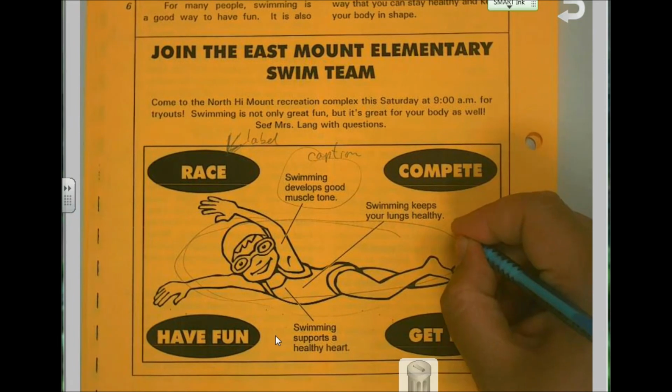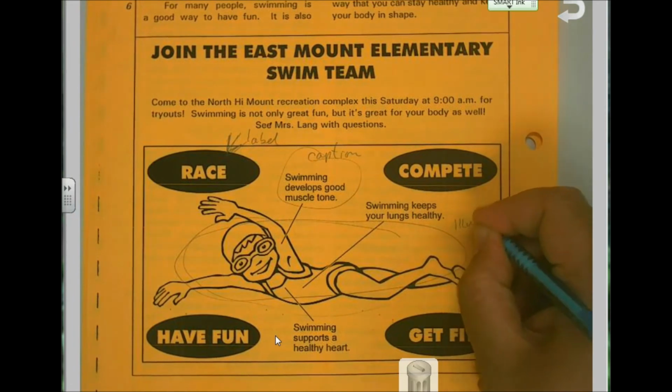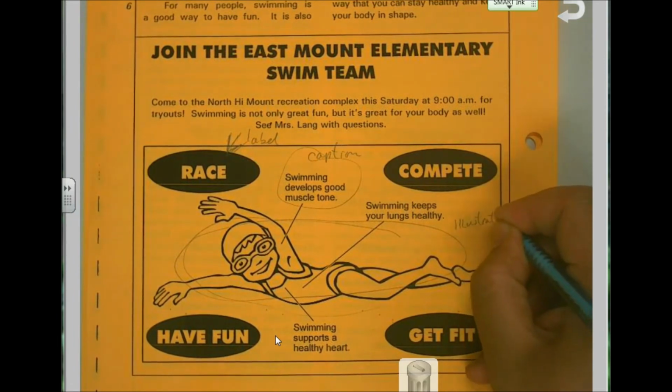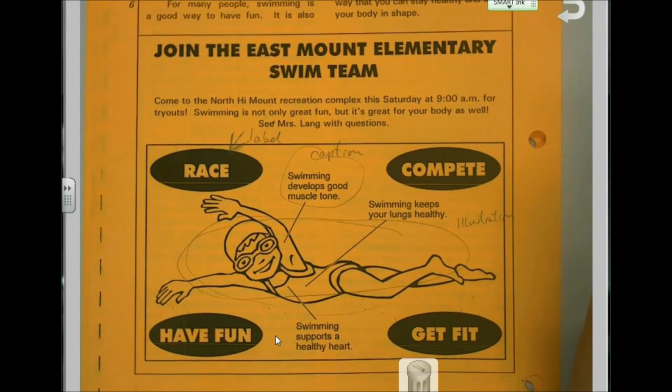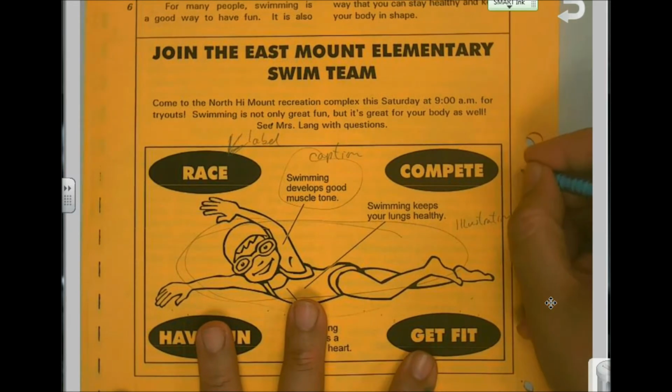What's a good word? Illustration. The photograph is about a person, a real person or a real place. This is not it. Let me just move that out of the way. All right. So, and we know that this is for tryouts and swim team, right?